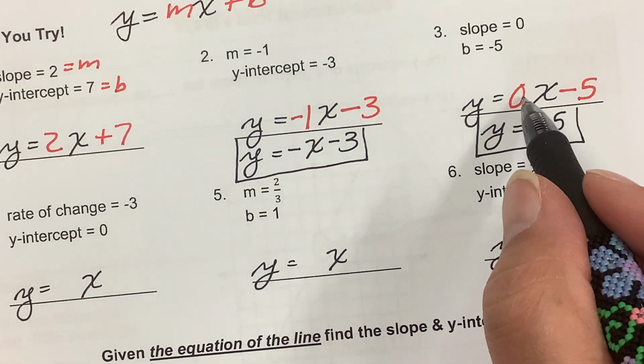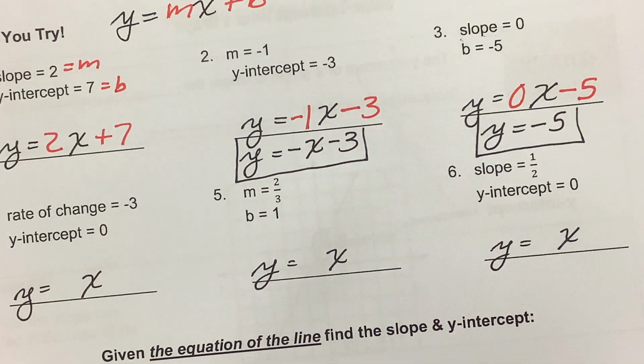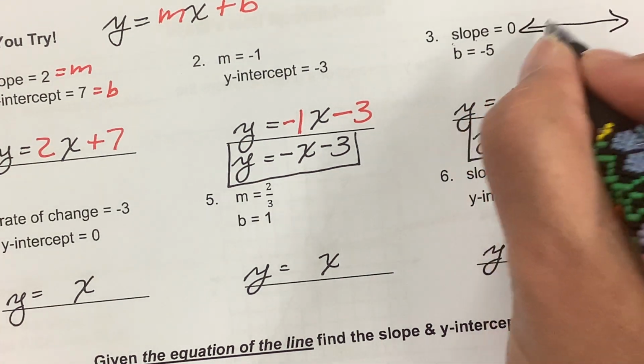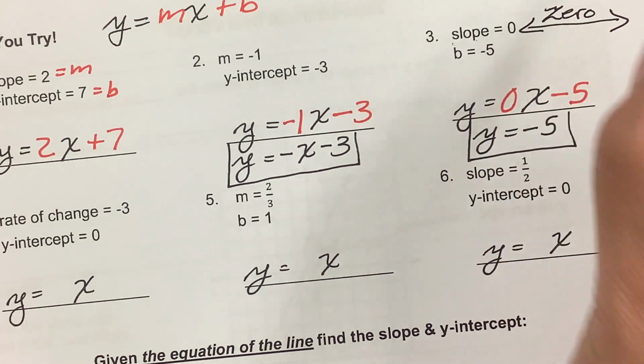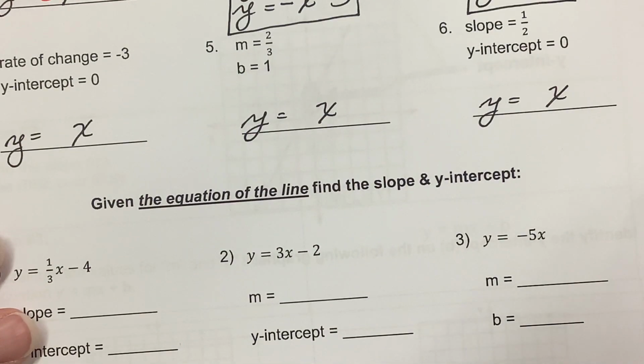When you have 0 for your slope, this is a slope of 0. What does that look like? It looks like a straight line. The 0 slope is a straight horizontal line. Let's try some more problems.